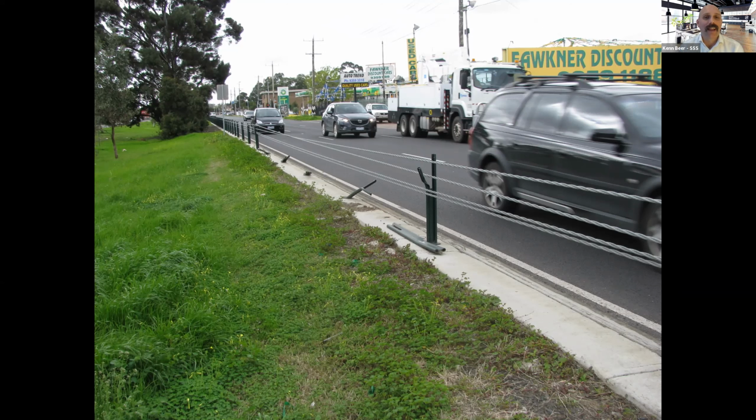The length of need is not influenced by the post spacing. That will be the amount it will deflect. So it's that sort of calculation of the coverage there. There you go.